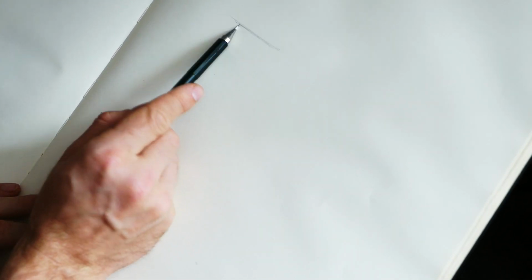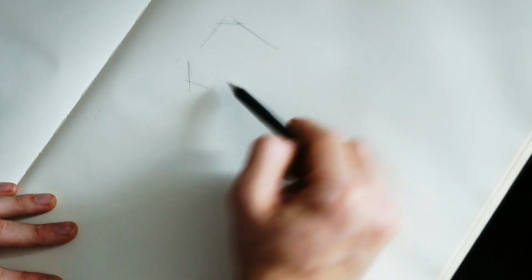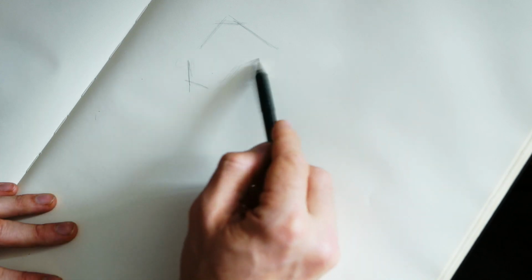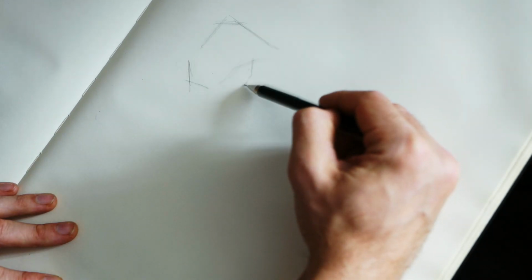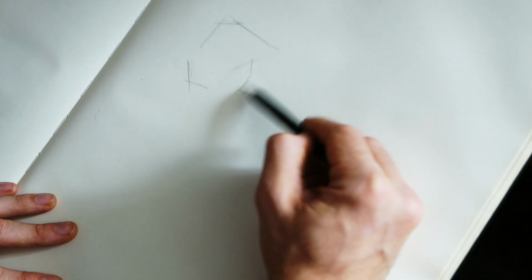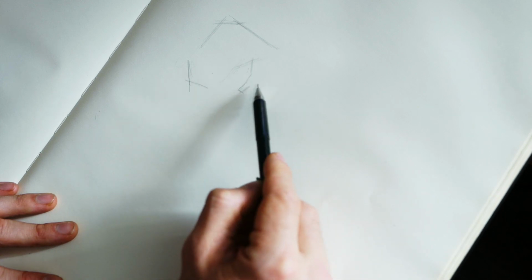So let's get started. So I'm going to start with this top picture first. I'm not going to be drawing the whole head, I'm just going to be blocking in the hair. As that's what we're looking at. So I'm just generally thinking about where the hair is. Obviously we're going to get a little bit of the head as a negative shape.